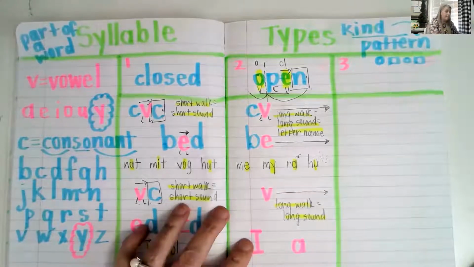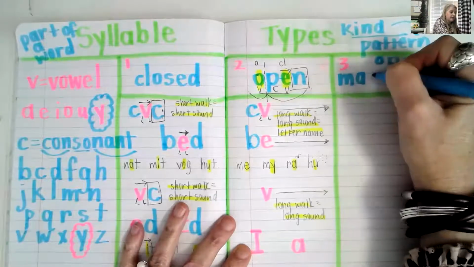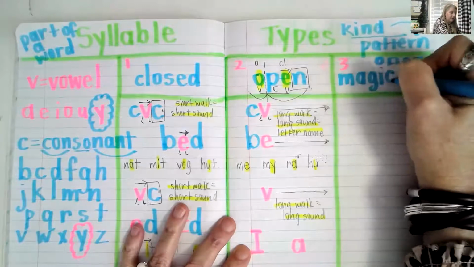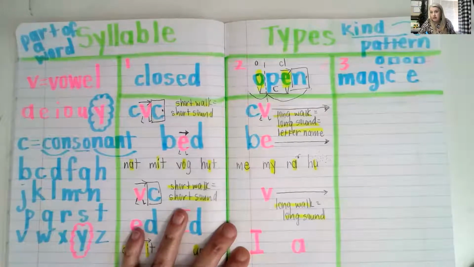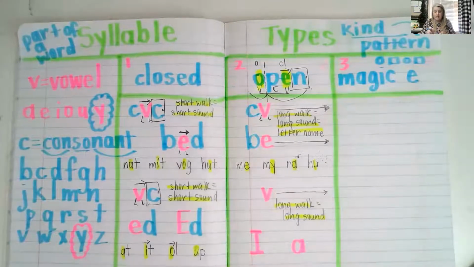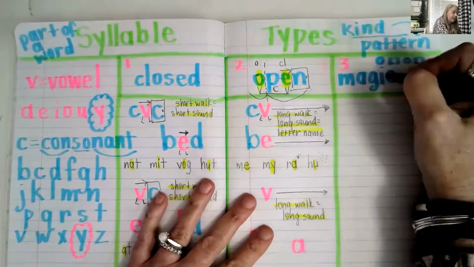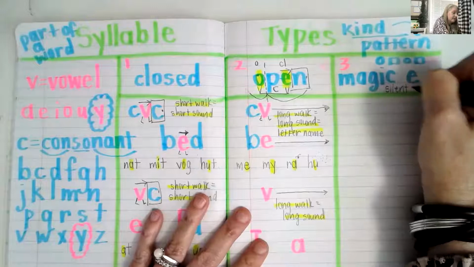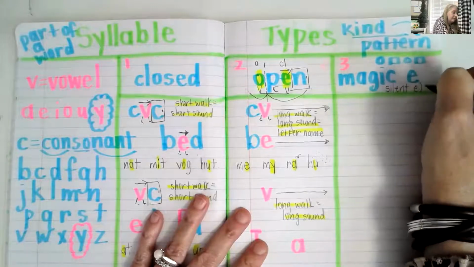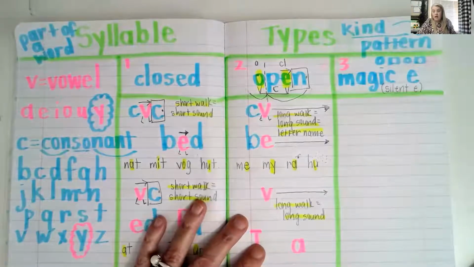Magic E is what I call it for elementary; for high school, maybe call it silent E, but then you might remind them that when they were in elementary school, their teacher called it Magic E. Underneath that, you might want to call it silent E, just in case, depending on the student you're working with, that might be the language their teacher is using to help them make that connection.